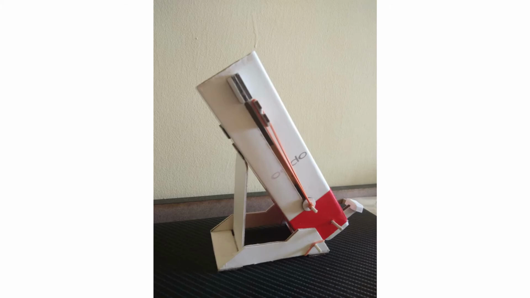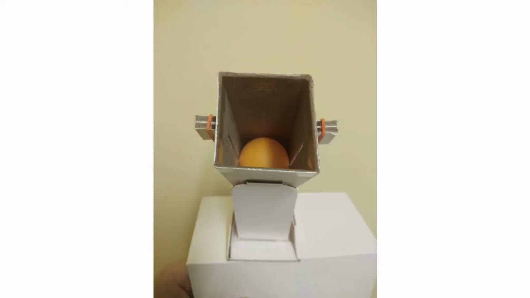Okay, this is our projectile ping pong launcher. Our project can adjust the angle and can adjust the elasticity of the rubber.